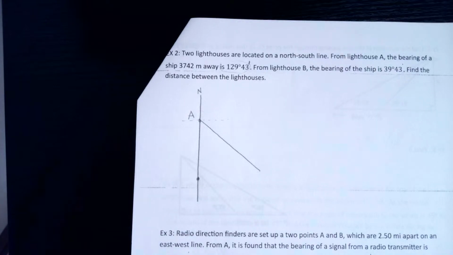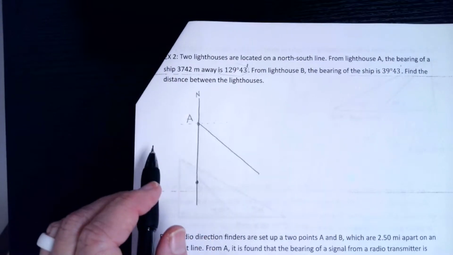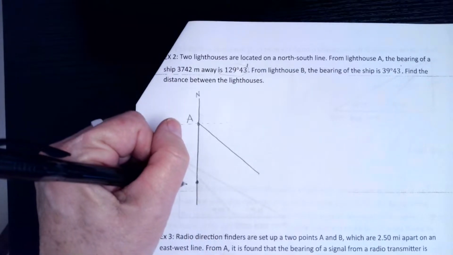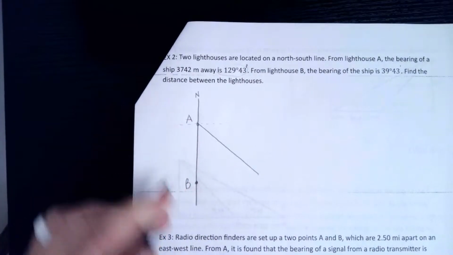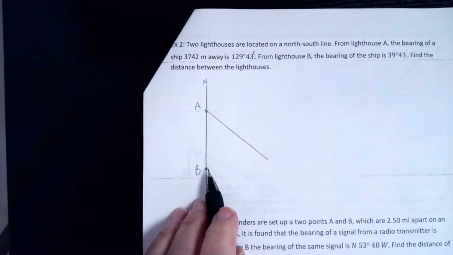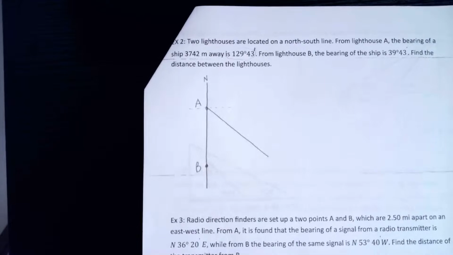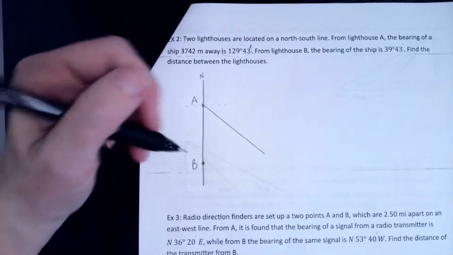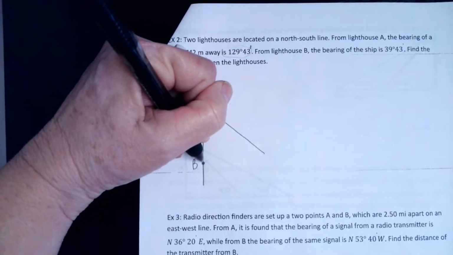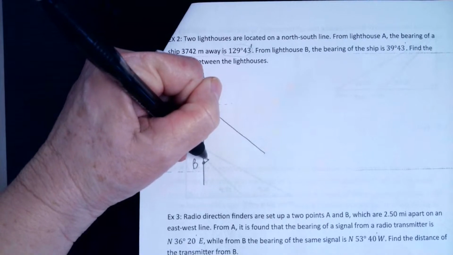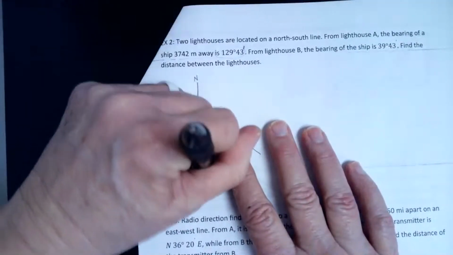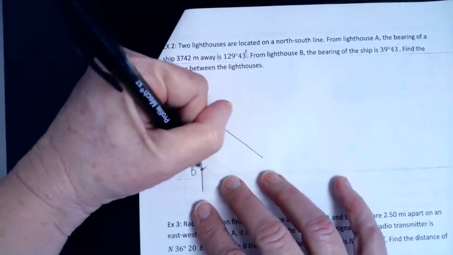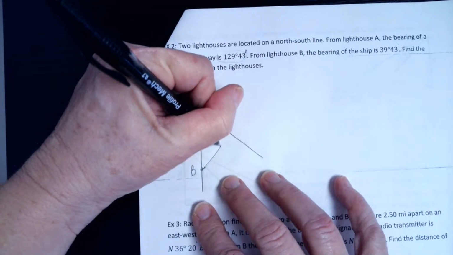Okay? Now, what about the other lighthouse? How would I get to the ship from Lighthouse B? If I'm standing in the top of Lighthouse B, how far would I turn from north to be facing the ship? Dang near 40 degrees. Okay. So something like maybe that's looking kind of 45-ish, isn't it? Maybe a little more northward, something like that.